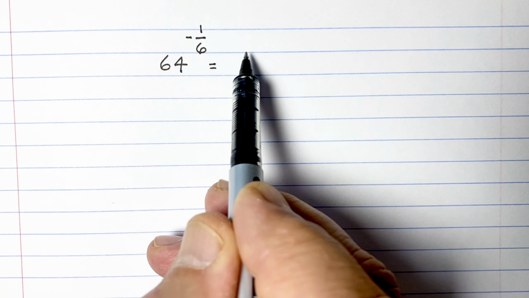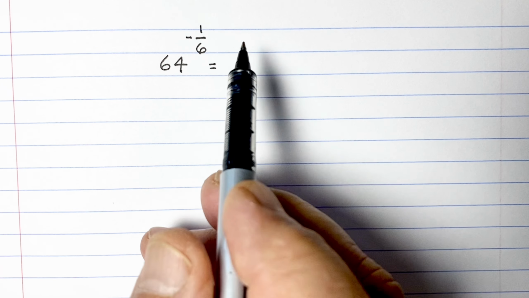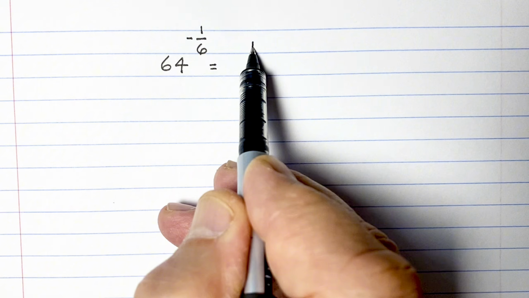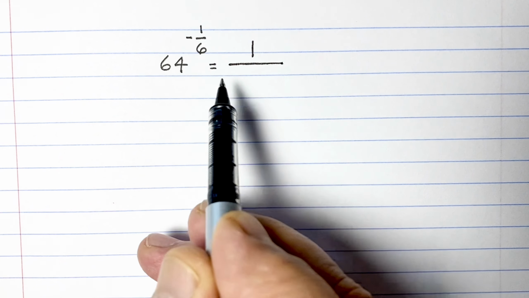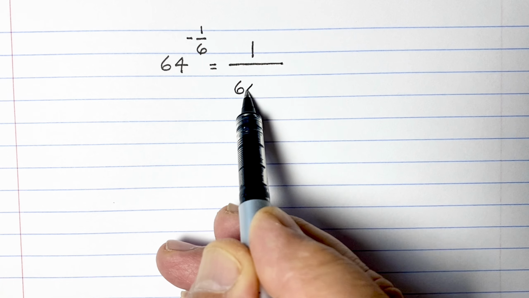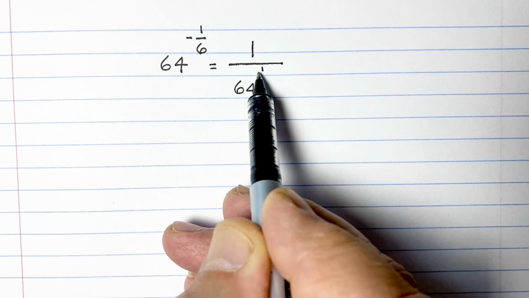So first I'm going to use law number 4 to write it as a positive power. 64 to the power of 1/6.